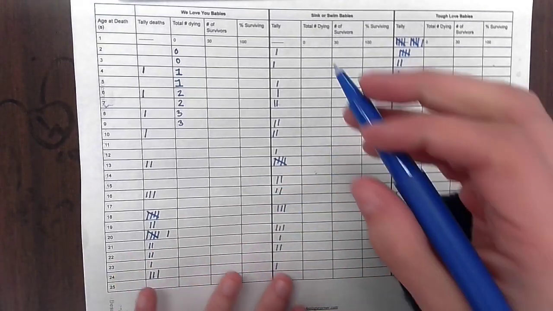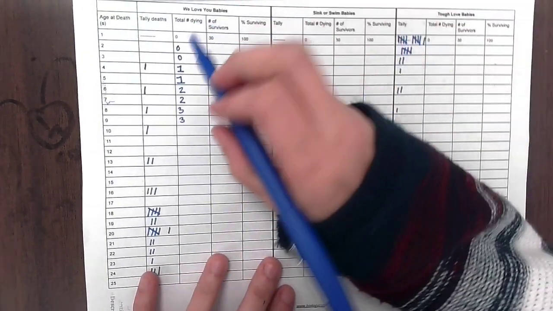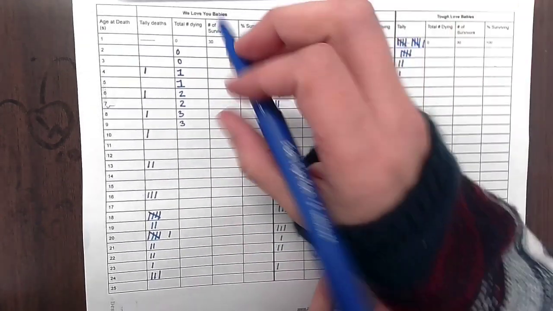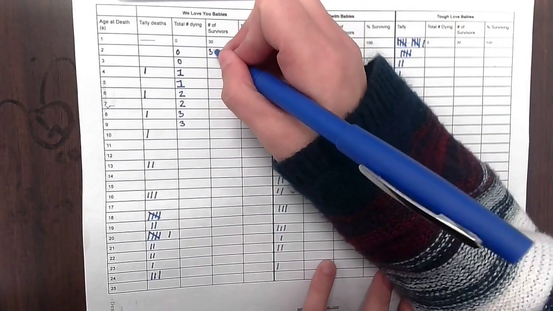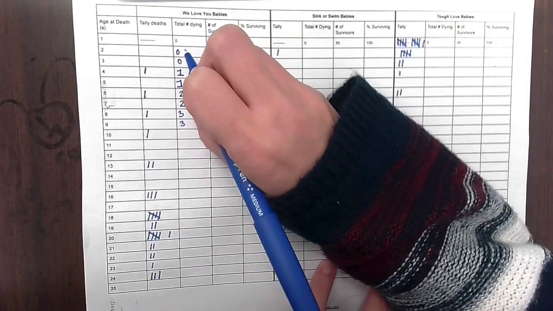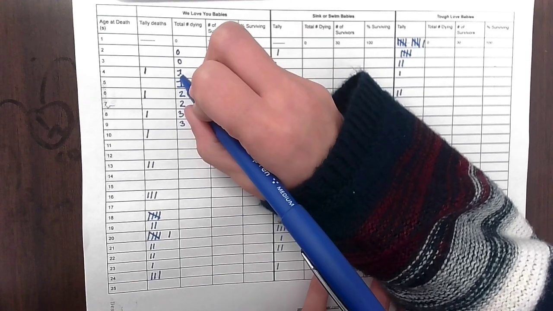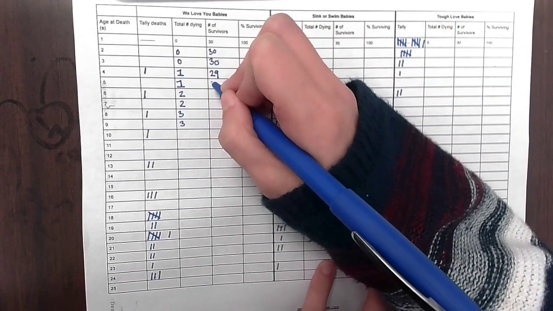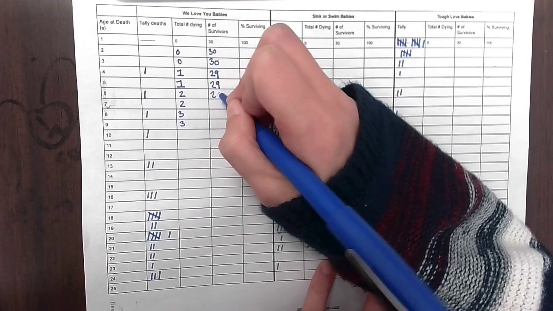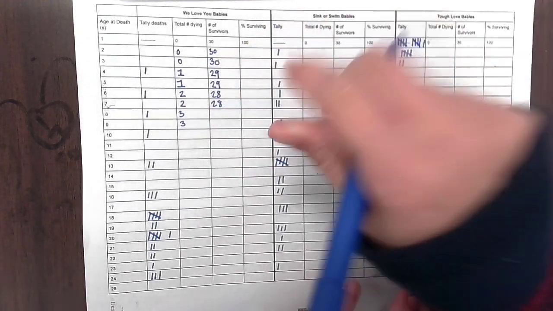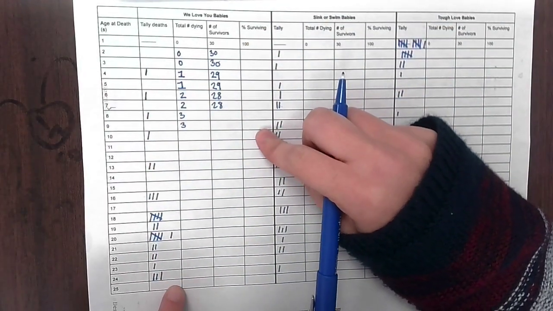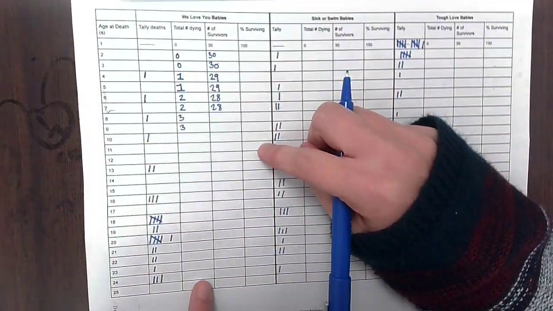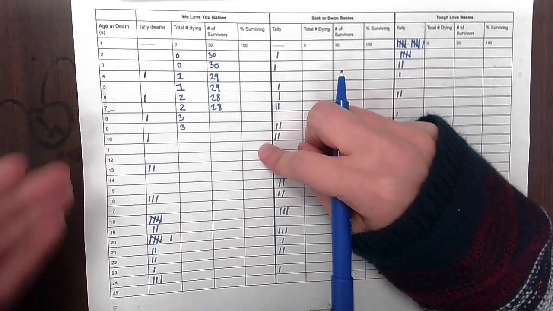Your number of survivors is going to be 30 minus your total dying. So nobody died here, so everybody had survived. 1 died here, so I have 29 survivors. 29 survivors, 28 survivors, 28. Now, because all of them are eventually going to die, that means eventually you will have no survivors. Eventually everybody will make it to the end of their lifespan.